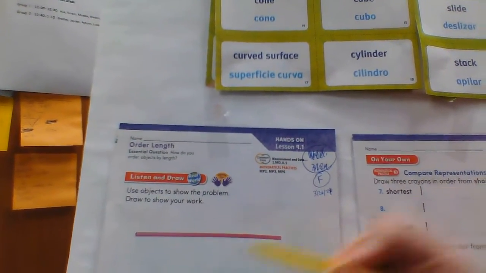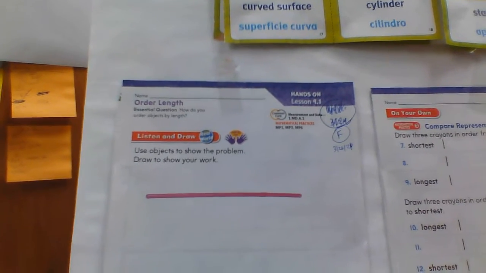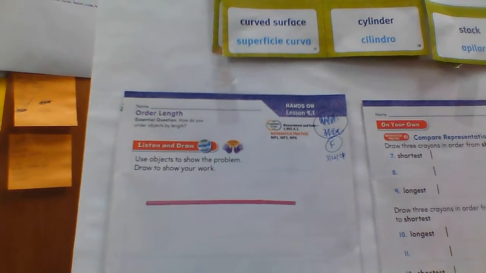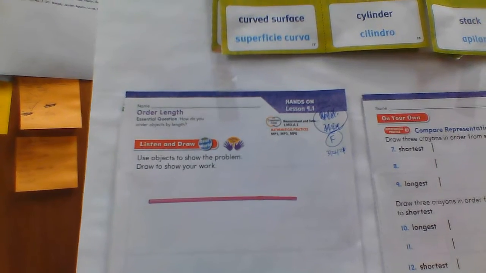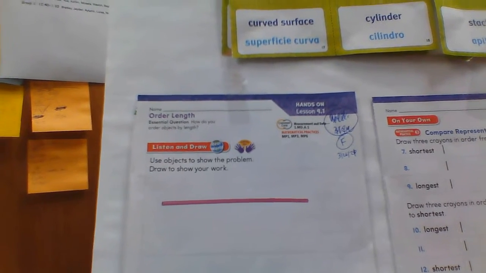So we're going to look at these objects here. It looks like a straw, a drinking straw, and I have a key. I'm going to read this problem to you. It says, Rosa has something that is longer than the drinking straw. She has another object that is shorter than the key. What objects might she have?